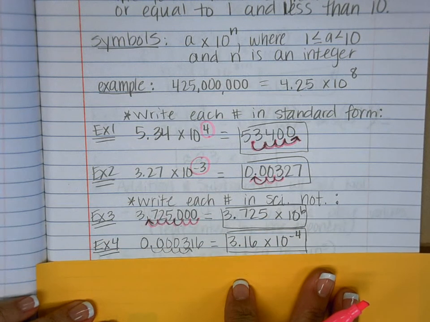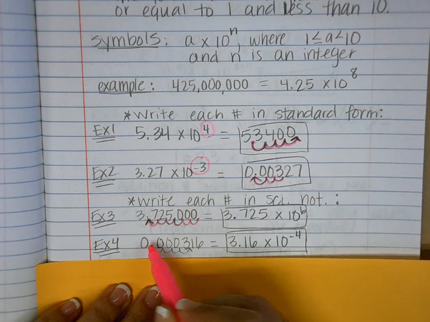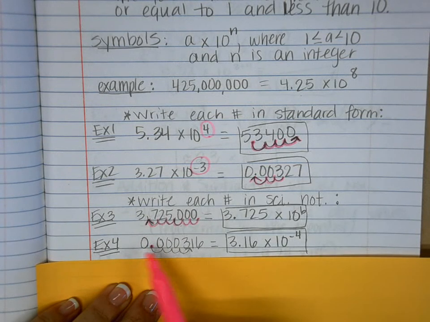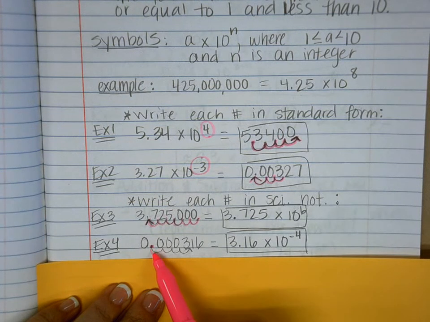Example 4, here's a small number. There's a decimal there. 0.000316. So I'm going to move this way. 1, 2, 3, 4.